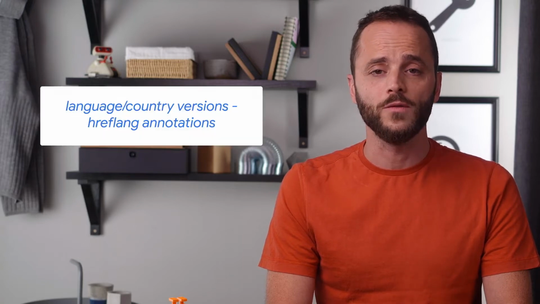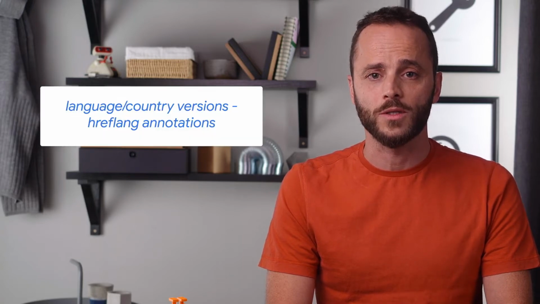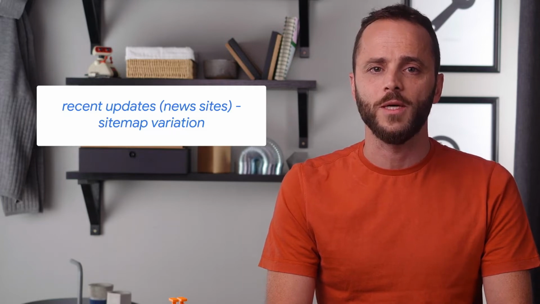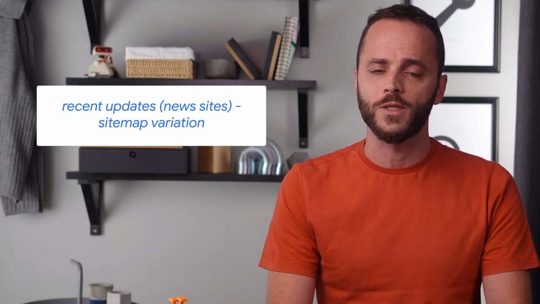Google supports 4 main ways for you to provide additional information. You can extend a URL with images included in it. You can also extend a URL with videos included in it. You can include information about alternate languages or country versions with hreflang annotations. And finally, for new sites, you can use a special variation of sitemaps to give us information about the most recent updates.